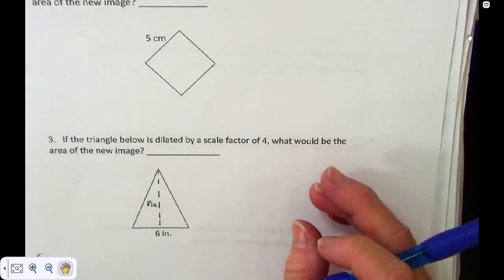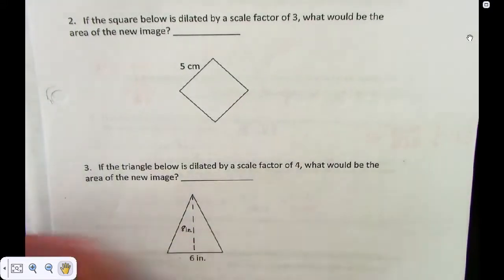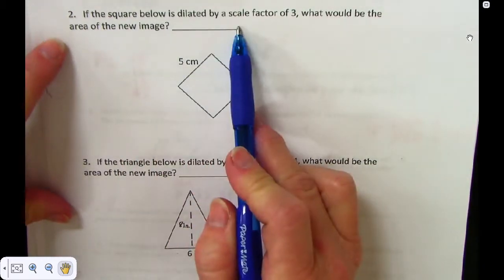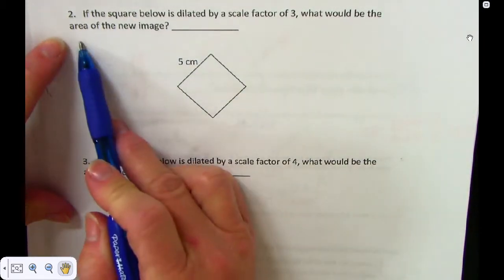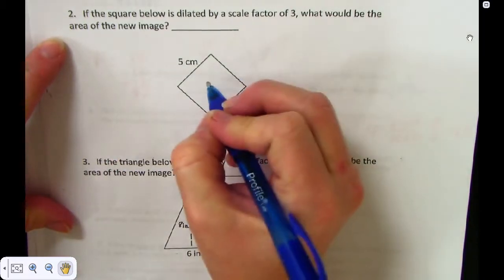Now, look on 7.7. 7.7, we've already done number 1. Look at number 2. The square below is dilated by a scale factor 3. What would the area of the new image be? So, I can use the trick.